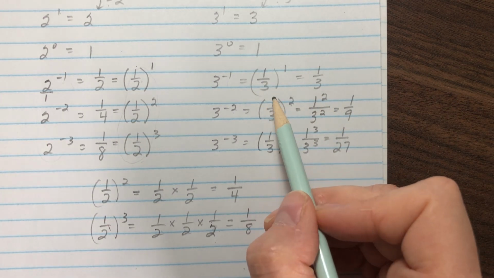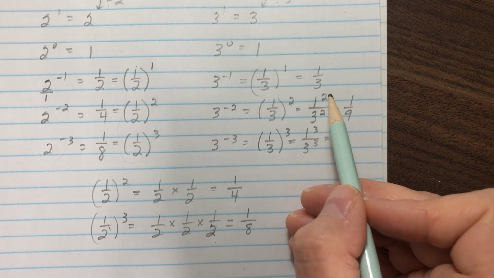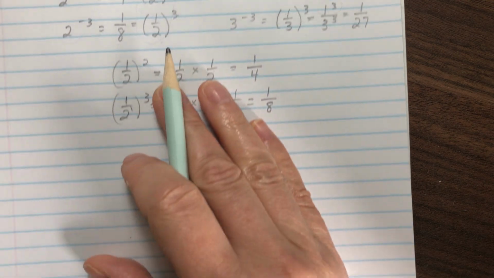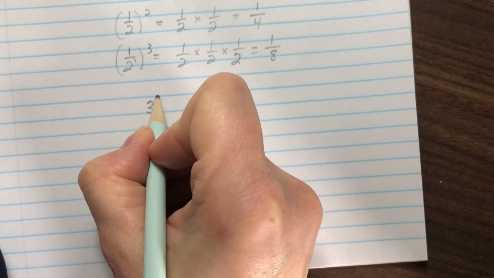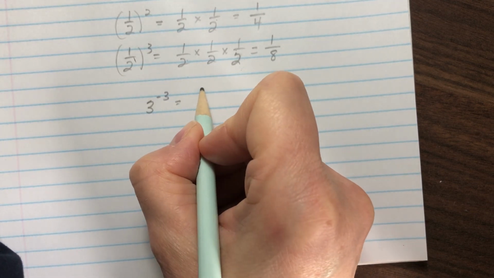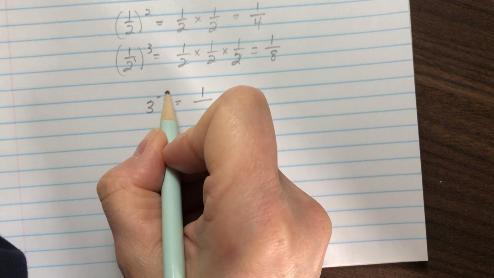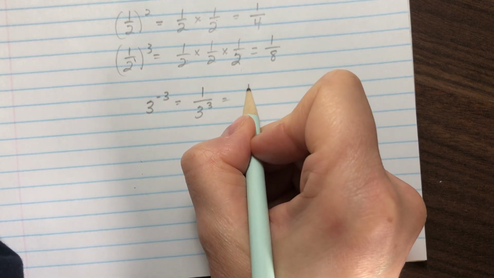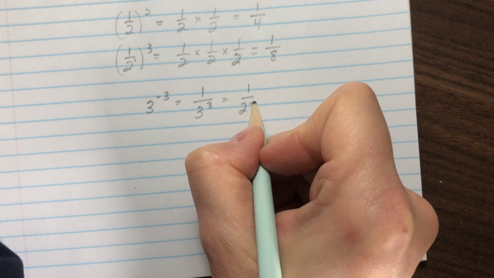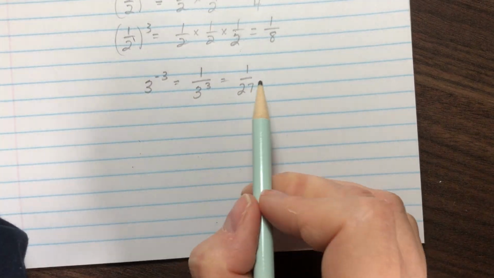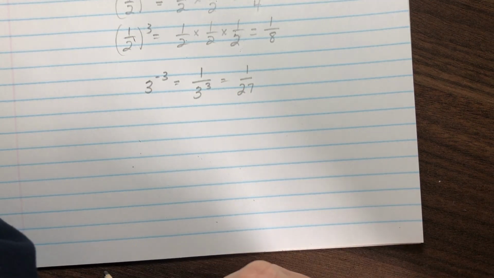Notice since your numerator is going to be 1, you can actually skip this part here. I'll show you. If I have, for example, 3 to the exponent -3, I know I will always end up with 1 in the numerator. The denominator would just be 3 cubed. I end up with 1/27. That's when the base is a whole number. If the base is not a whole number, you can't use the shortcut.